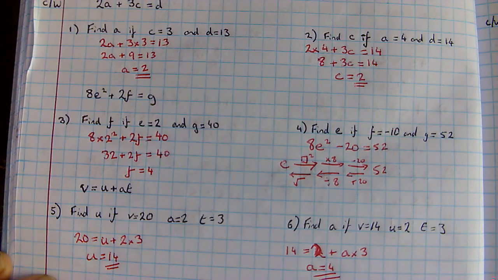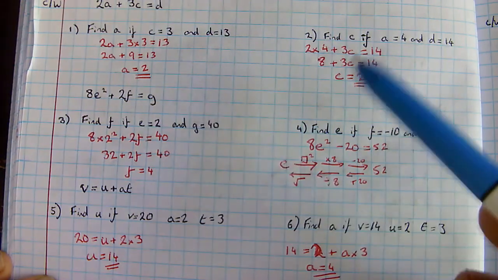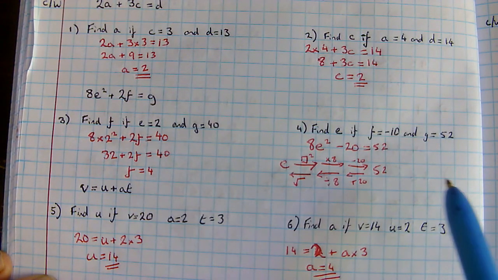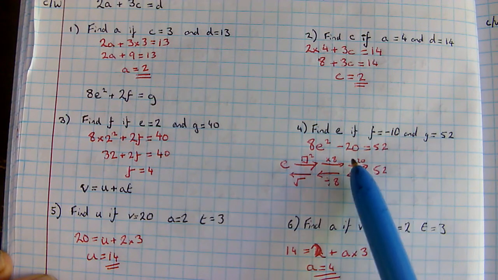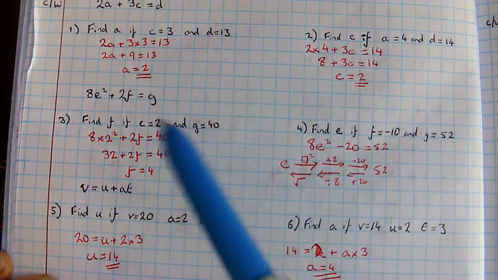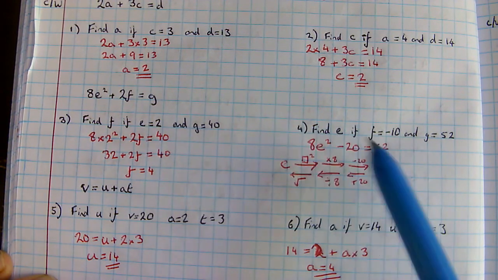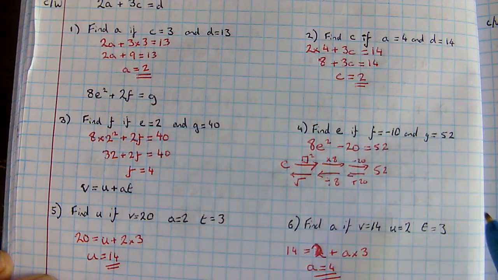Okay, hope you got on okay with that one. Once you've substituted in, they're mainly fairly simple equations. The one that I wanted to go through was question 4 though, because here, once you substitute into your formula, you've got 8e squared plus 2 times minus 10, so that's plus minus 20, so minus 20 equals 52.